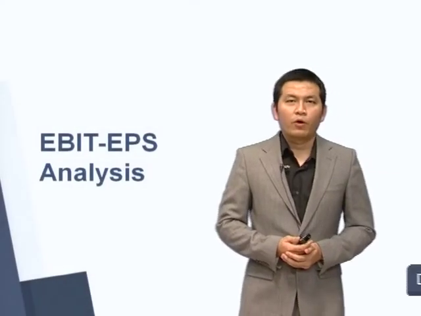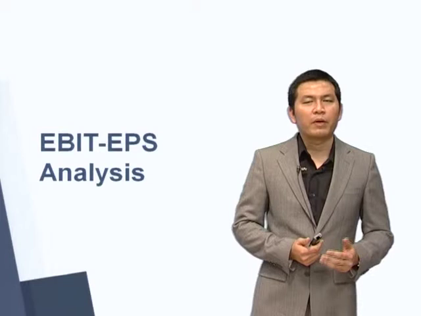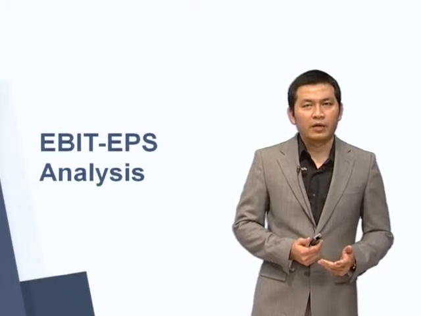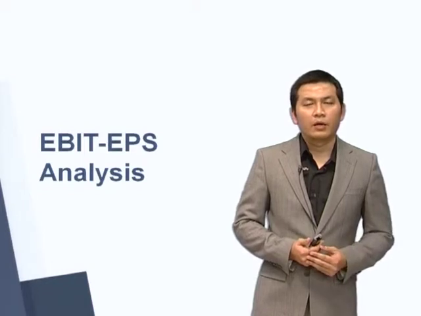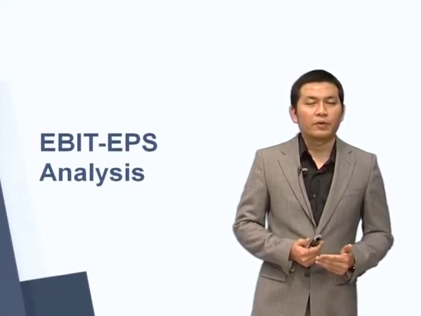Now we know what financial leverage is. It's the use of fixed financial costs, such as preferred stock dividend or the coupon. Why do we need to use financial leverage? Because we want to magnify earning per share. How? Because the cost of debt is lower than the cost of equity.